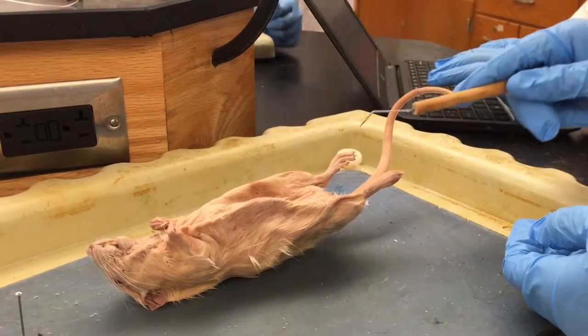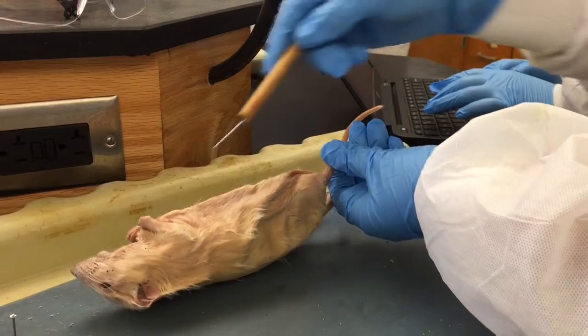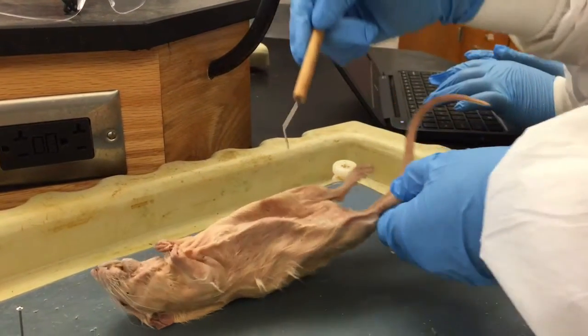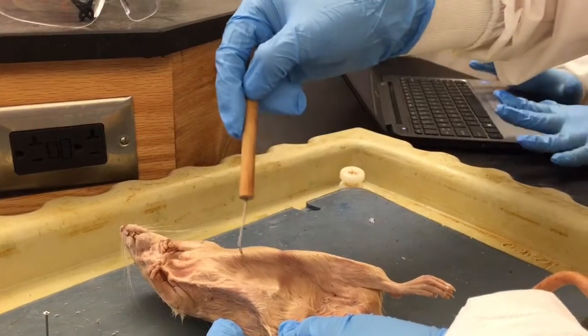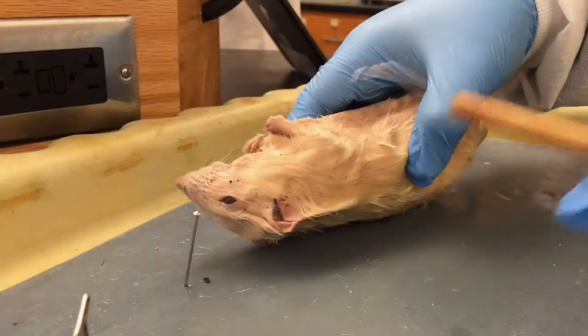So now here's going to be the posterior of the rat, the backside, which is going to be the dorsal, the ventral side, and right there is going to be the anterior. We're going to start with some of the external anatomy of a rat.